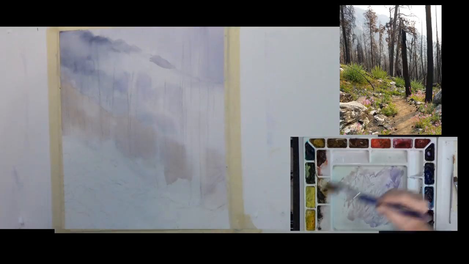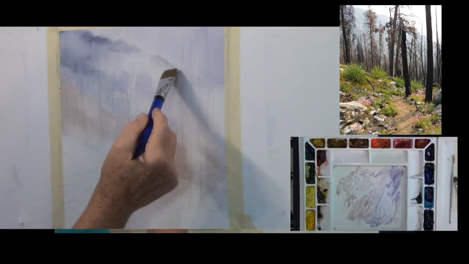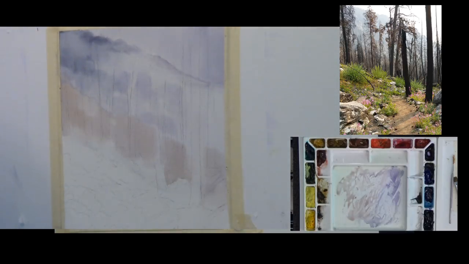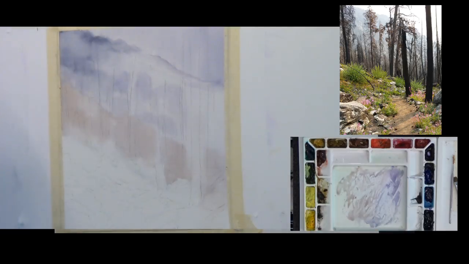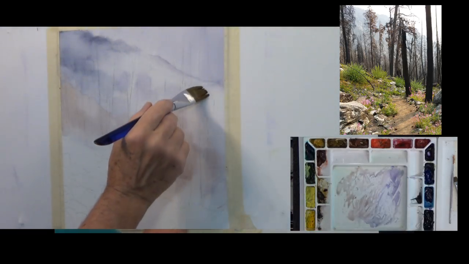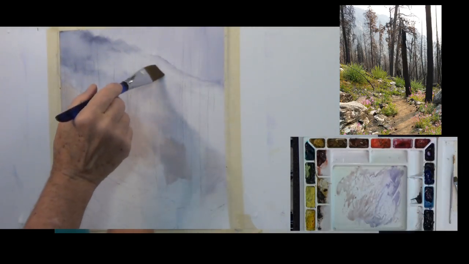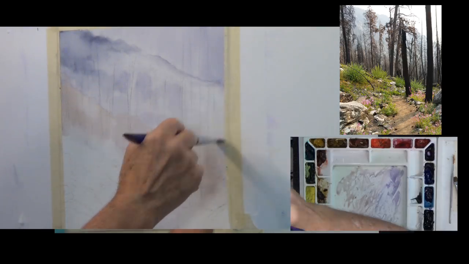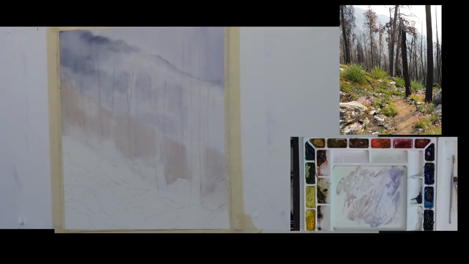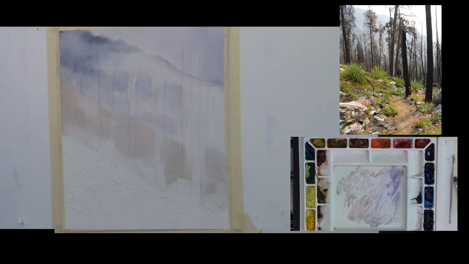Probably put in just a little bit of another distinguishing here. You can see that ridge. That's better, I think. It helps it stand out. At least you know the mountain is coming down. All right, but there's enough light areas here that it also makes it look foggy and smoky, which is what I was trying to do.